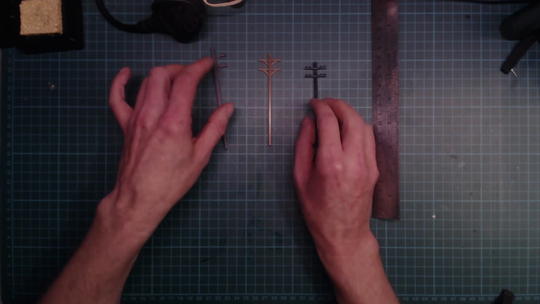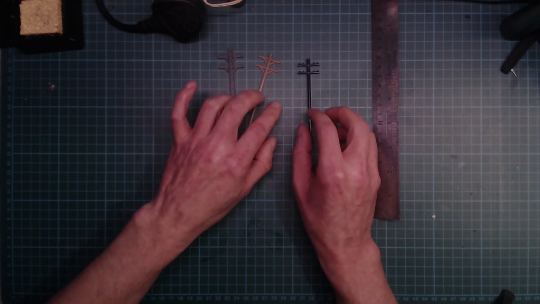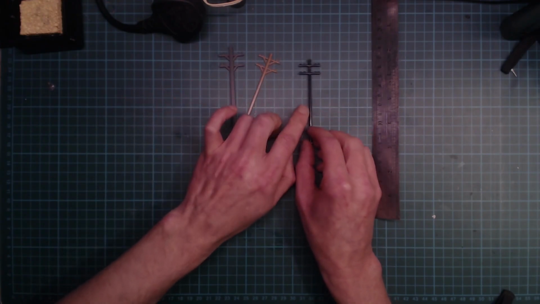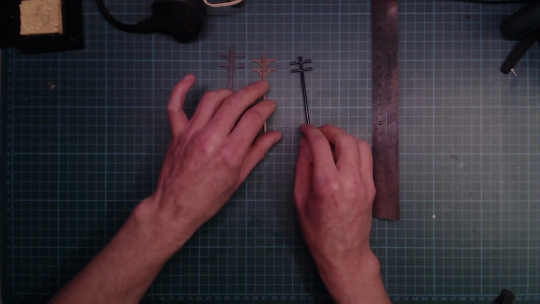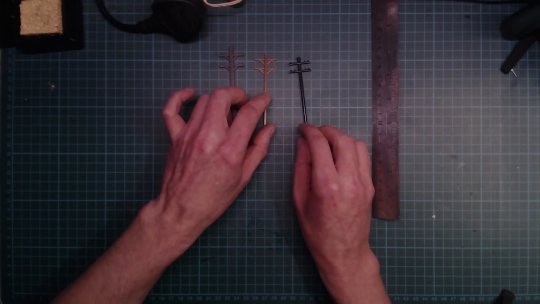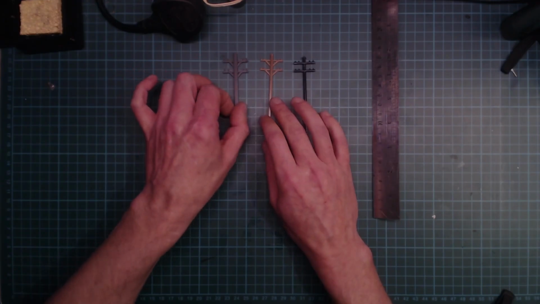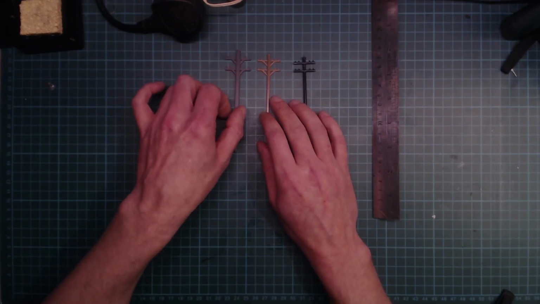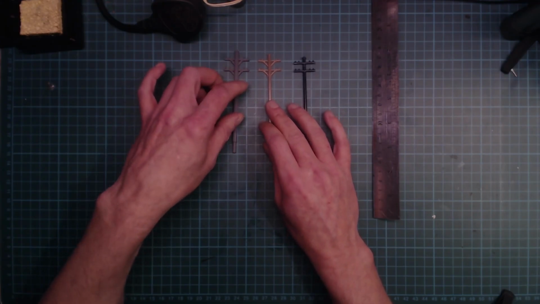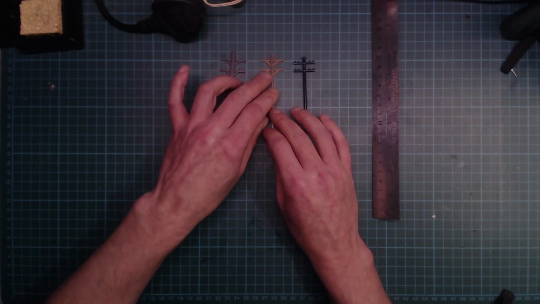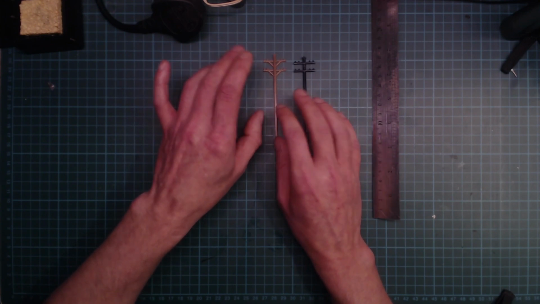So I have these telephone poles. Now these are the ones that I created in Blender. This is a Hornby product. So I'm going to create something similar. I have kind of matched the dimensions. I also have had a look online at pictures. As my model railway is based in the 1930s, I've had a look at pictures of old telephone poles.